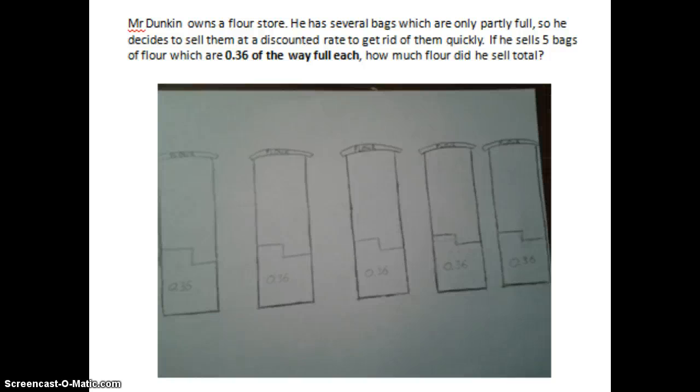As you can see, there are 1, 2, 3, 4, 5 bags of flour. This is because our story problem told us that there are 5 groups. Each bag is 0.36 of the way full. This is because our story problem told us that each of these 5 groups was 0.36. In order to find how much flour Mr. Duncan sold total, we just need to add these 5 bags together.